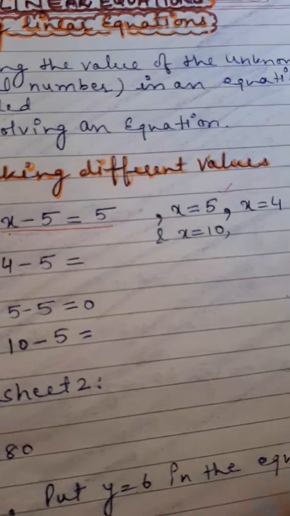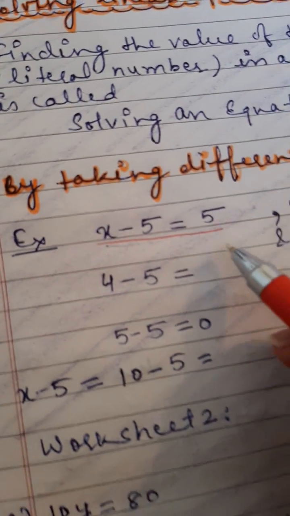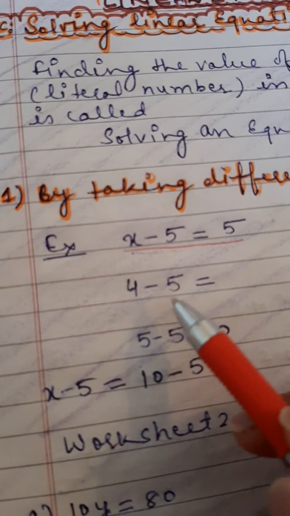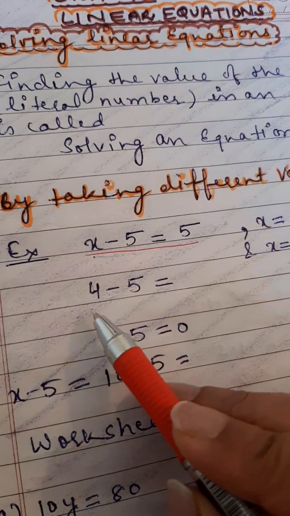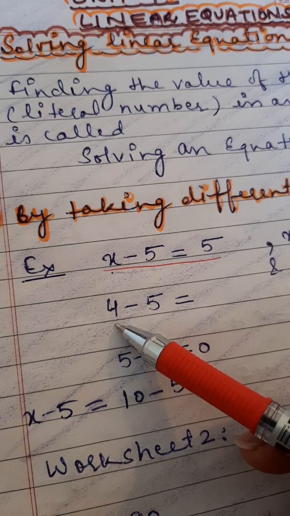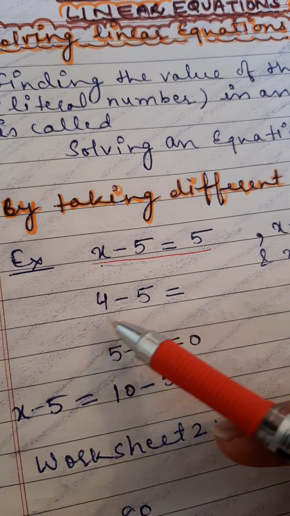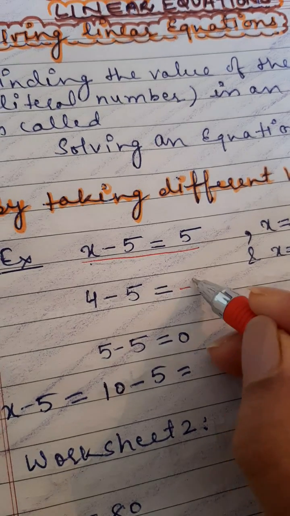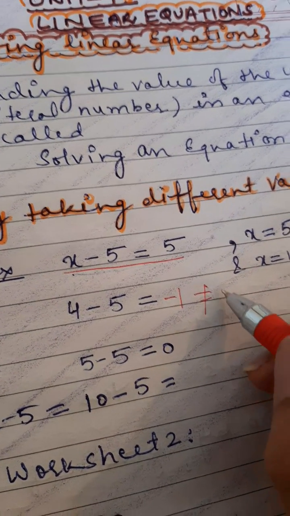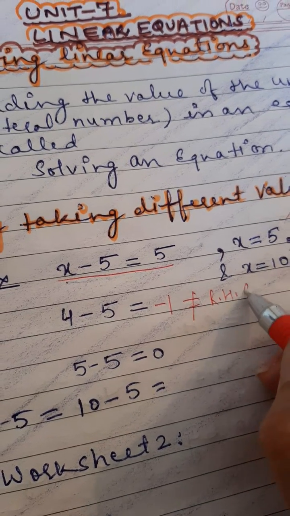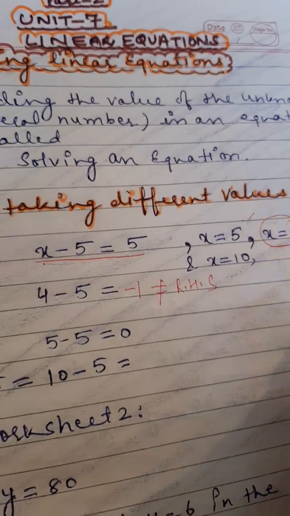Let us do it. As here x minus 5 is equals to 5. Now I have taken the value of x is equals to 4 first. So put x is equals to 4 and minus 5 will remain as 5. 4 minus 5 is minus 1. Now this is not equal to right hand side. So we will write not equal to right hand side, right? So that means this is not the solution, right?